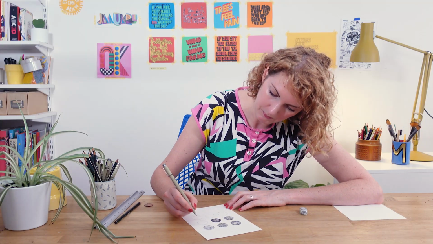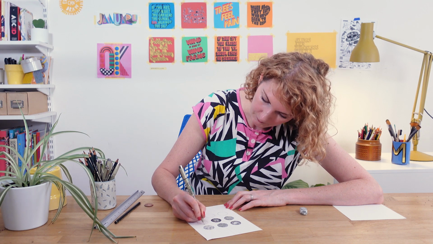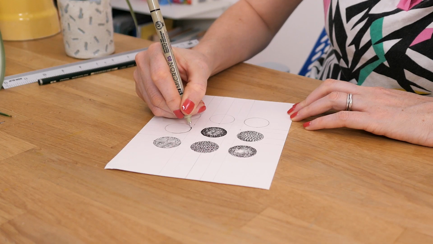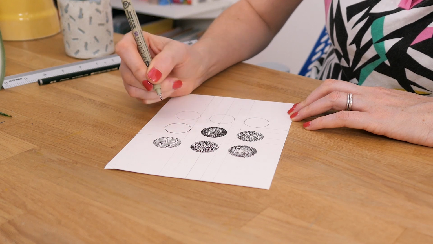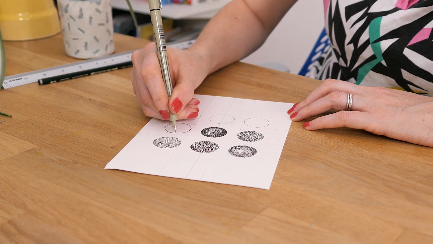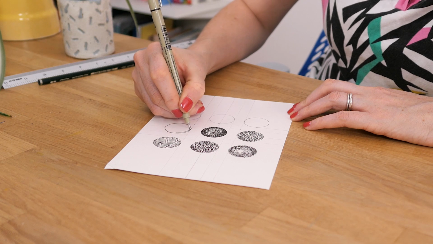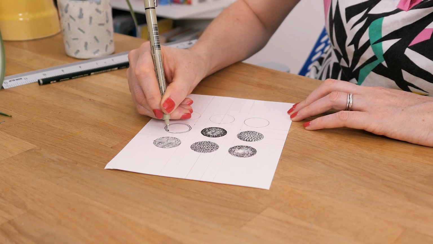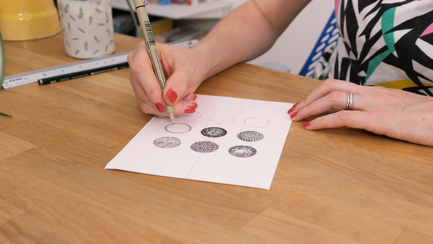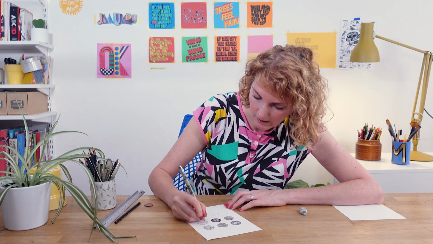So for the next one, I want to do one of my favourite patterns to draw for mindful drawing, which is the concentric circles. A little tip if you're drawing something like this, another nice mindful drawing technique is to keep focusing your attention on the exact point where you close the shapes.